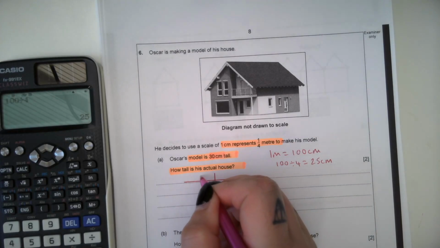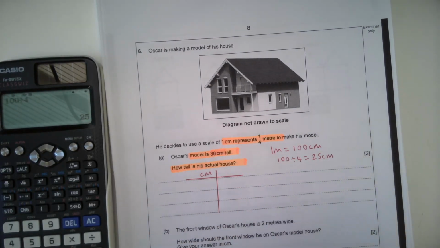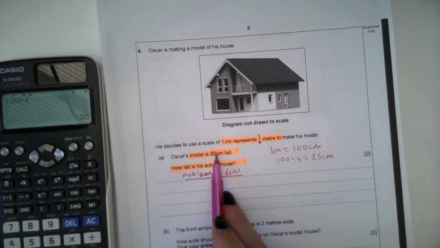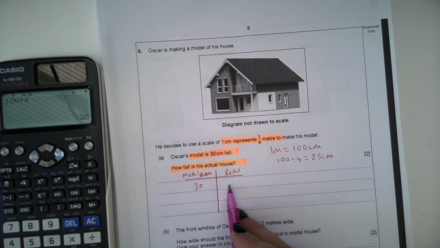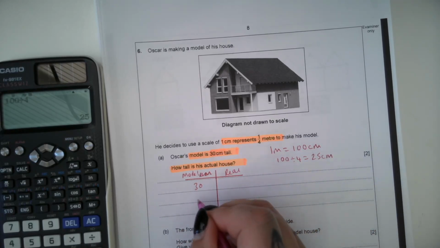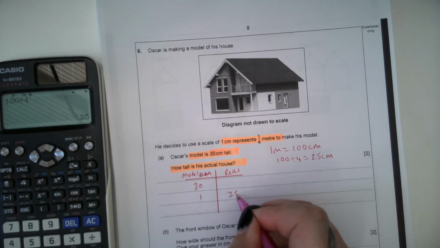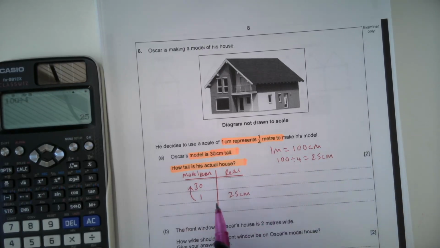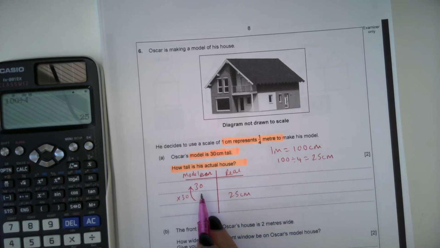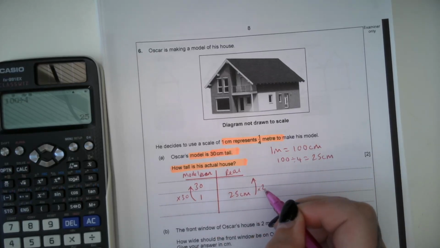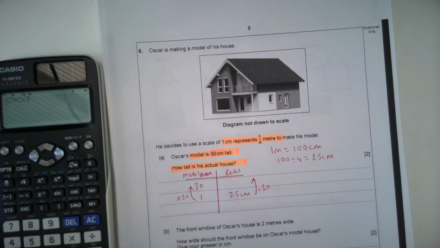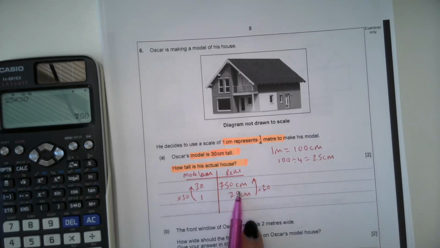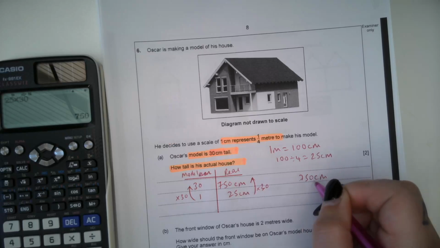So I'm going to go model and then real. So the model is 30 centimetres tall. We don't know what the real one is, but we know that 1 centimetre on the model is equal to 25 centimetres in real life. Okay, so we're going to scale up from here. So 1 times 30 gives me 30. So if I times by 30 on this side, so 25 times 30, so it's 750 centimetres in real life. So his actual house is 750 centimetres tall.